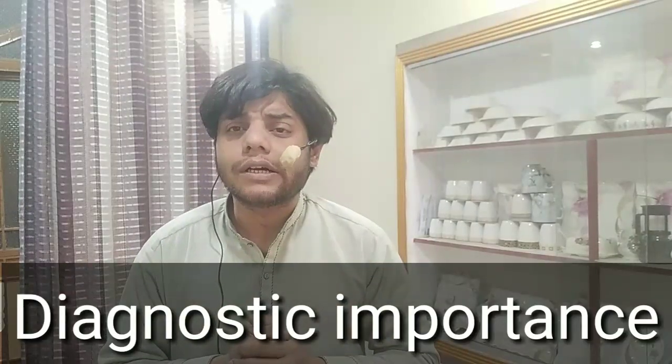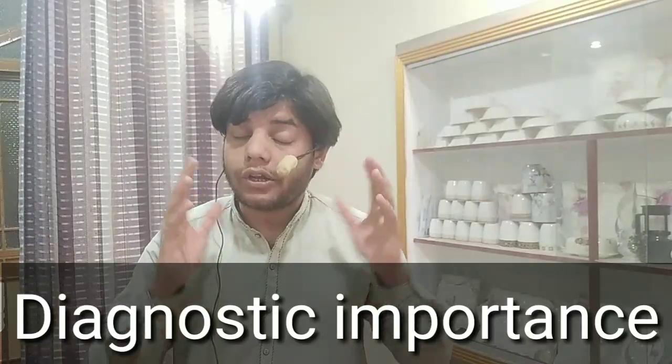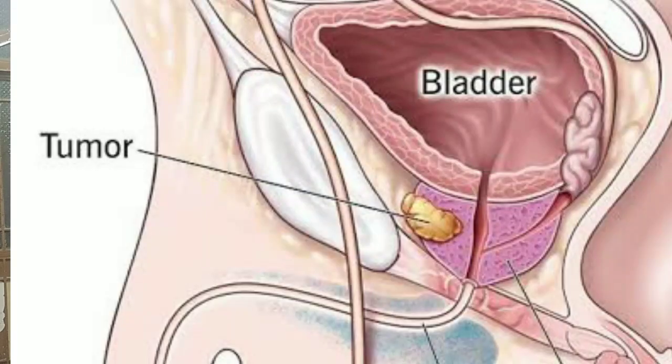Now let's see the main purpose, or the diagnostic importance, of this test. The doctor mostly recommends this test to find out cancer, specifically prostate cancer. The doctor also recommends this test to check for prostatitis, or benign prostate hyperplasia as well.